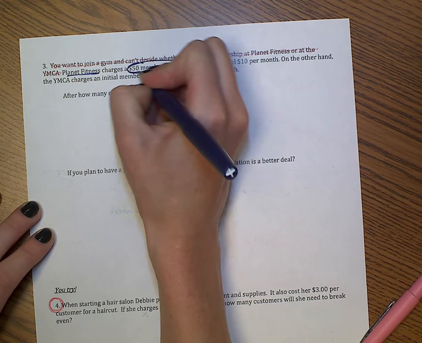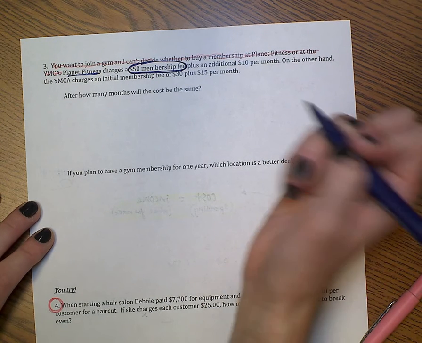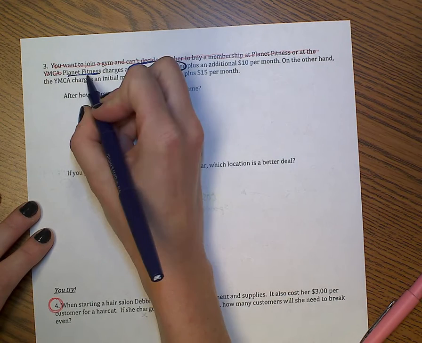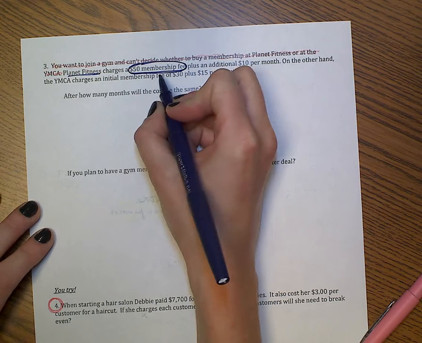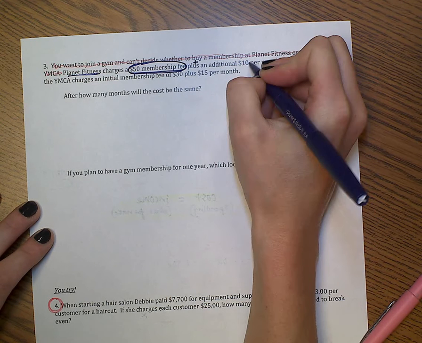This is totally useful when you become old like me and you're trying to weigh gym costs. I've done this before. Planet Fitness charges $50 up front for a membership fee plus $10 per month.